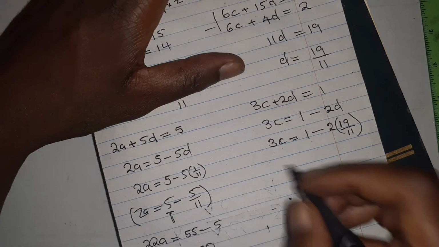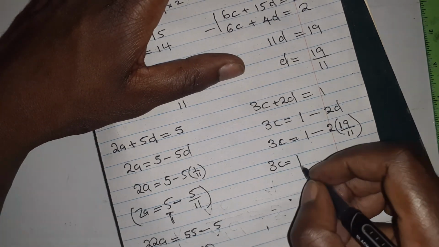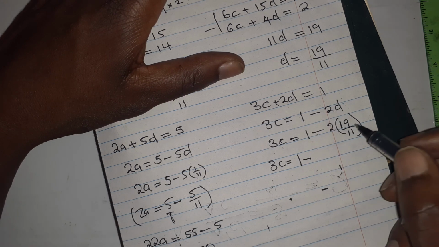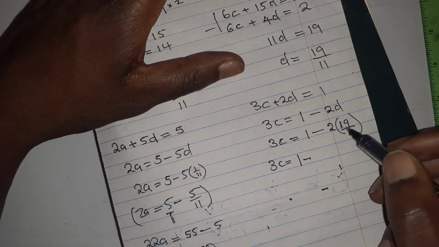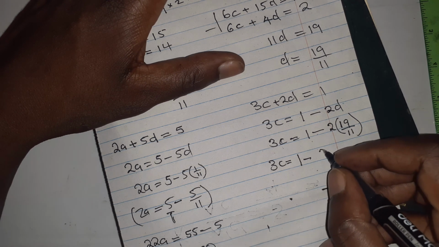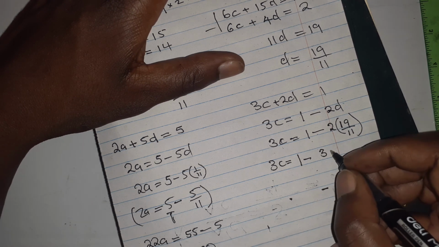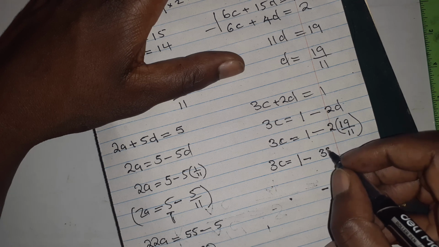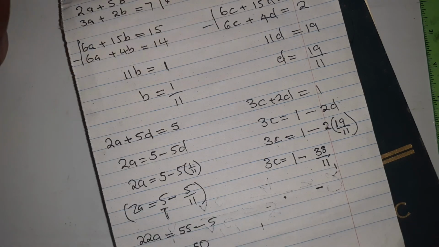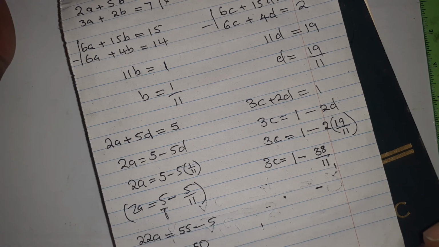Okay? So we have 3c is equals to 1 minus, what do we get here? We multiply 2 by 19, we're getting what? So we're going to get 38 over 11. Okay? 38 over 11.